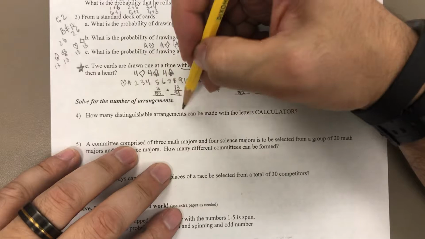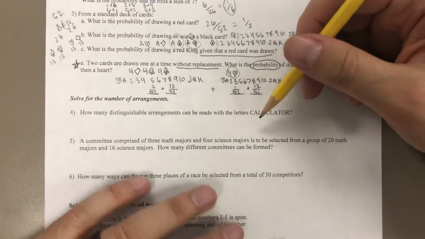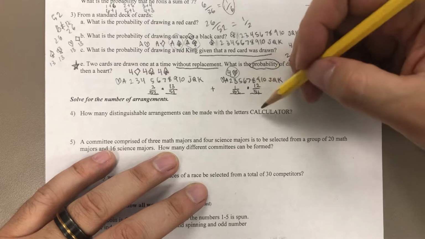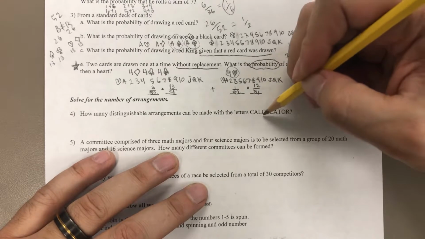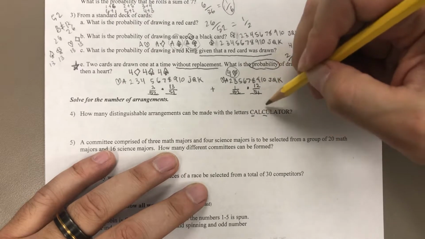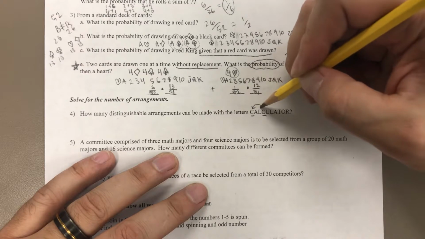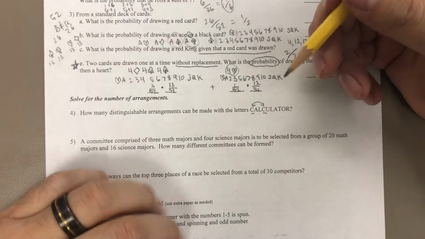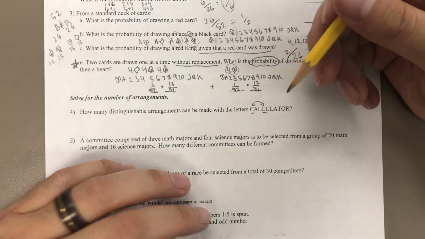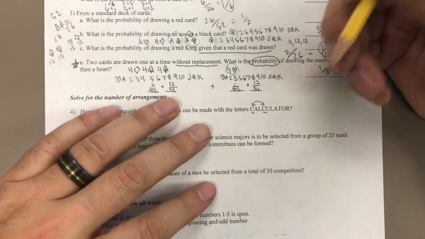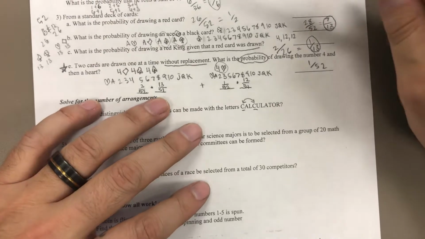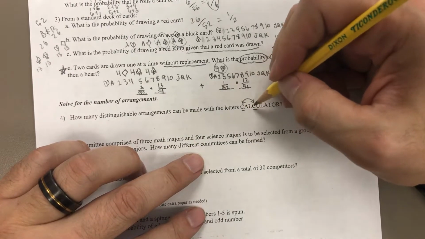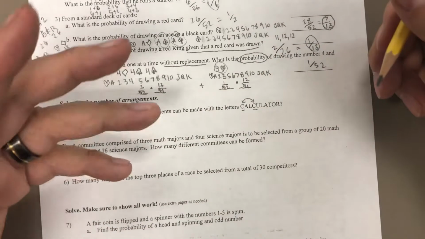This is how many distinguishable arrangements can be made with the letters of calculator. So since there's a lot of letters that repeat in here, like the C's, for example, if I were to switch these 2 C's around, technically that's moving the letters around, right? But does it make a new word? It shouldn't, just because the C's are changed, it's still the word calculator. So this presents a problem. There's these repeated values in here that kind of mess up the arrangement of the letters.